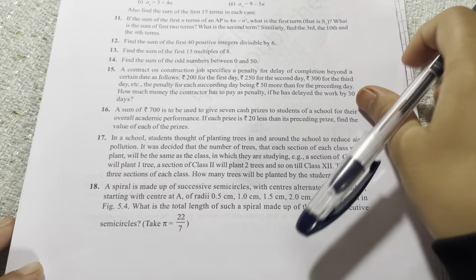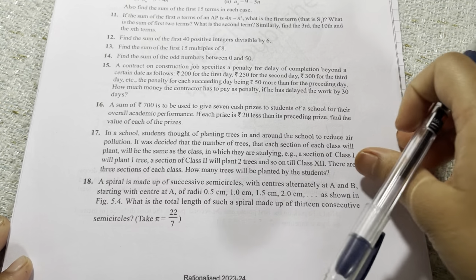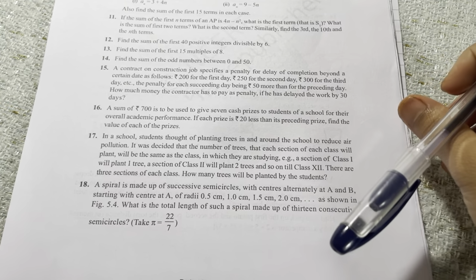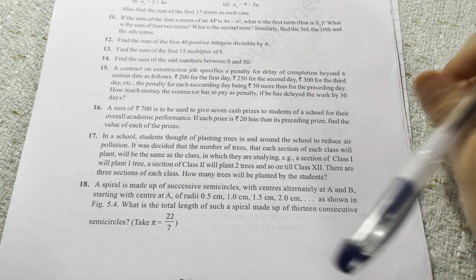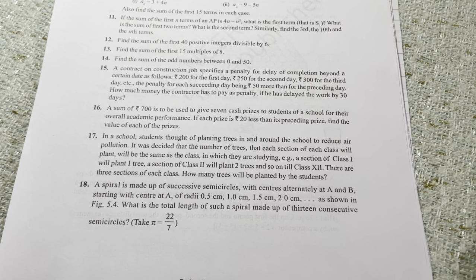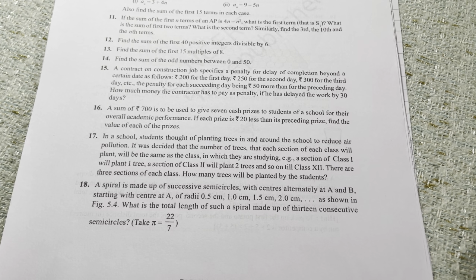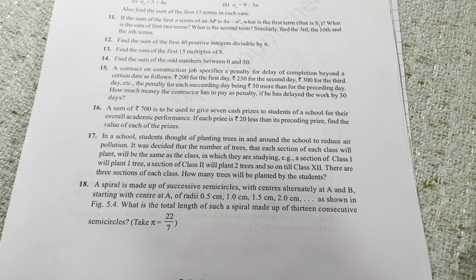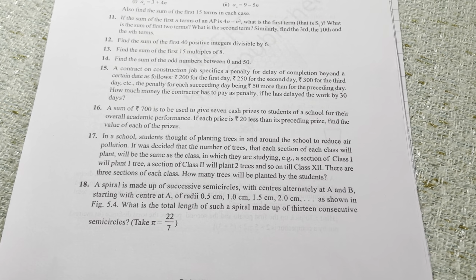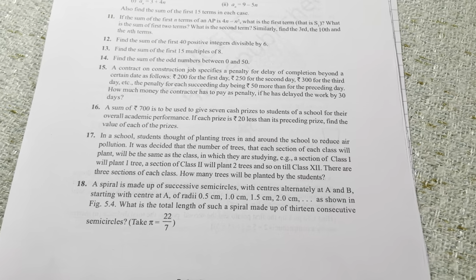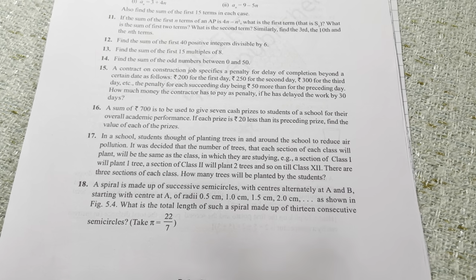Question number 12: find the sum of the first 40 positive integers divisible by 6. We need to find the sum of the total positive integers. Positive integers means numbers that belong to the positive side, not negative. Divisible by 6 means numbers that can be divided by 6.